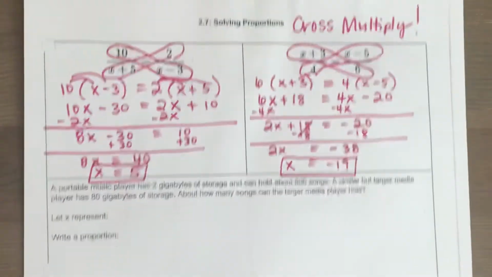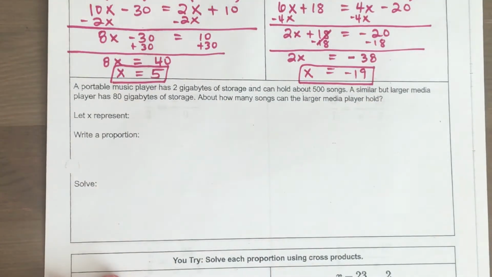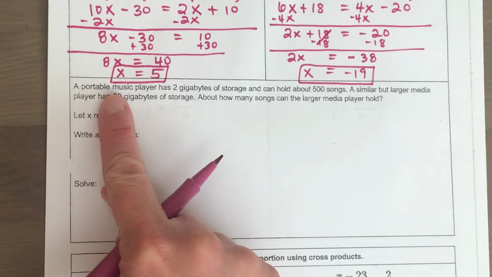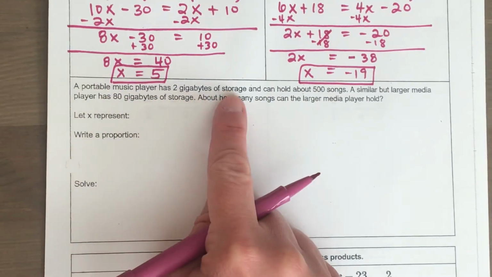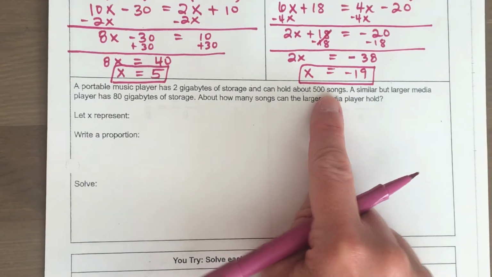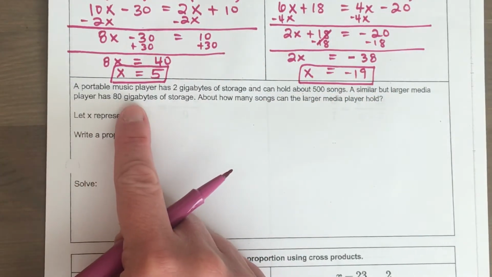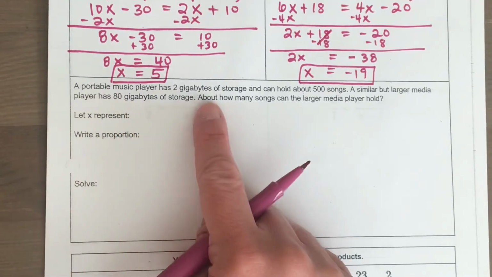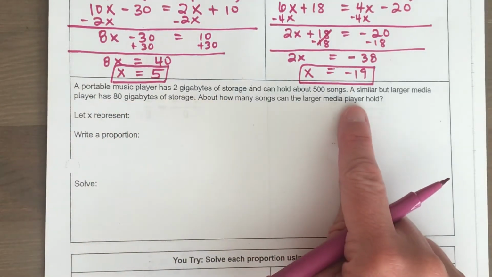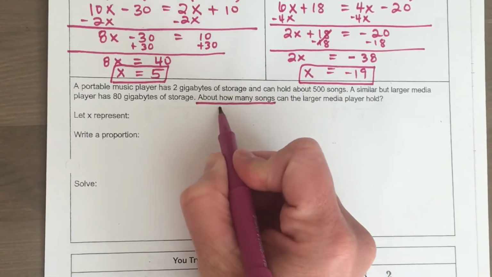Here's a word problem where we will have to set up the proportion and then solve it. It says a portable music player has 2 gigabytes of storage and it can hold about 500 songs. A similar but larger media player has 80 gigabytes of storage, and it says about how many songs can the larger media player hold. So the question is how many songs.